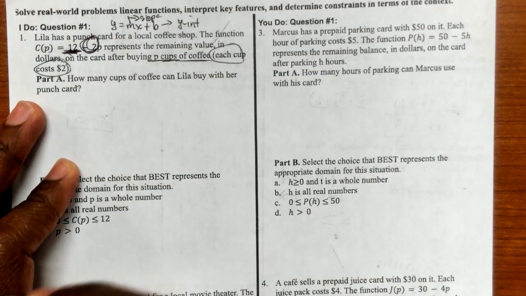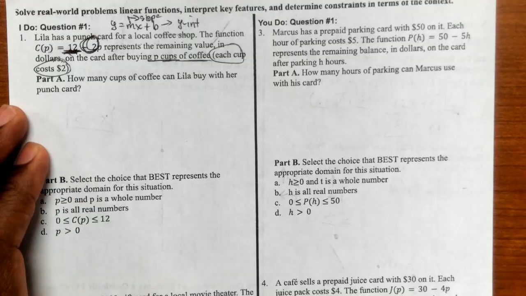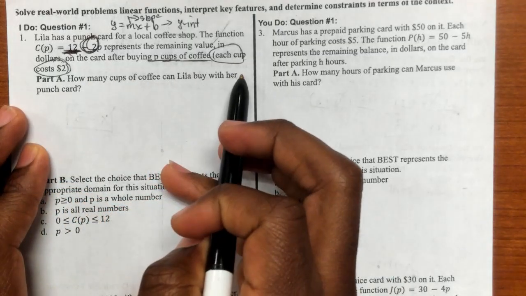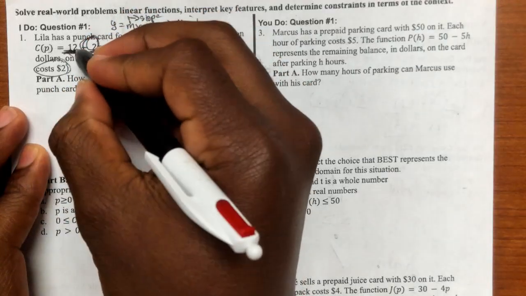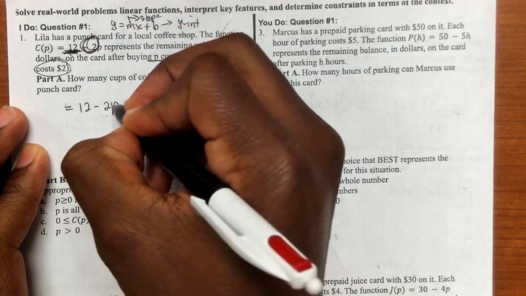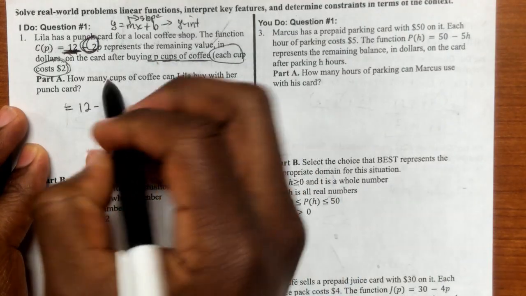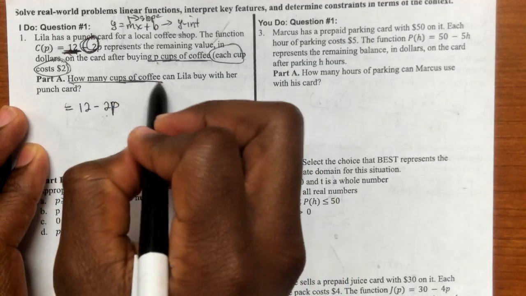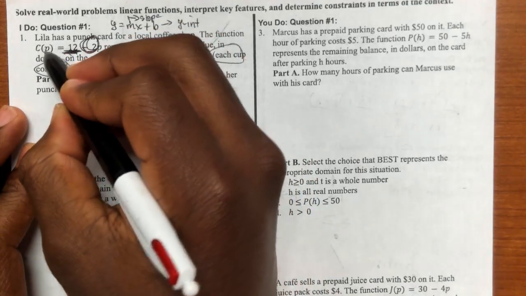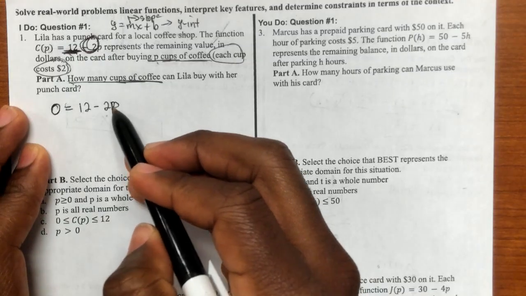We're going to use this equation to answer the first part of the question. It says, how many cups of coffee can Lila buy with her punch card? We have this equation, 12 minus 2p, where p represents the cups of coffee. I'm going to replace the function with 0 and solve for p.